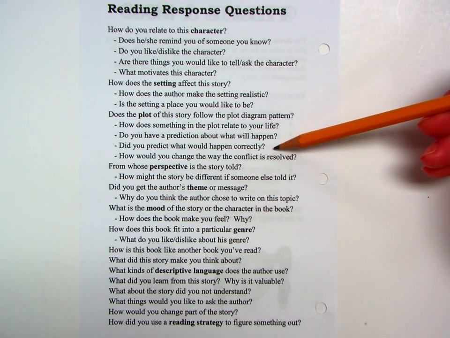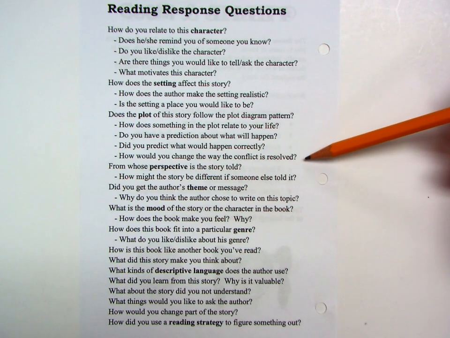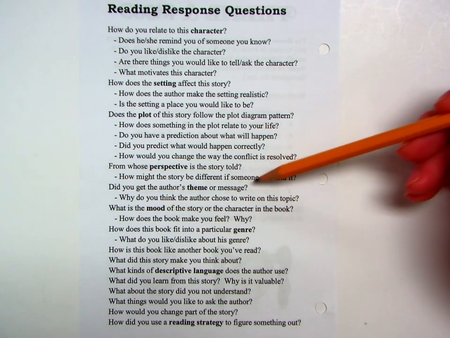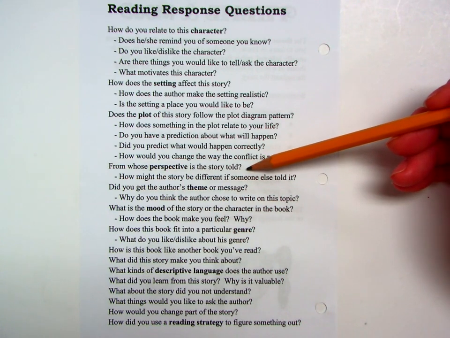what would happen correctly? How would you change the way the conflict is resolved? In other words, the author has to figure out a way to solve the problems of the characters so that the story can have a happily ever after ending. So would you have ended the story the way the author did, or would you have ended it in a different way? From whose perspective is the story told?